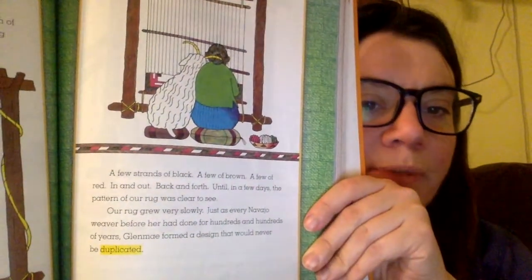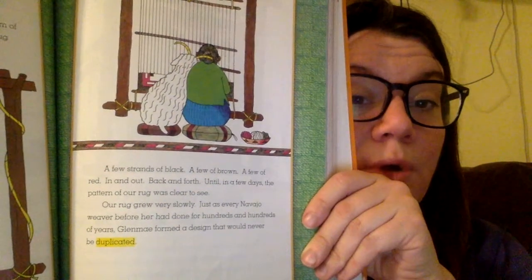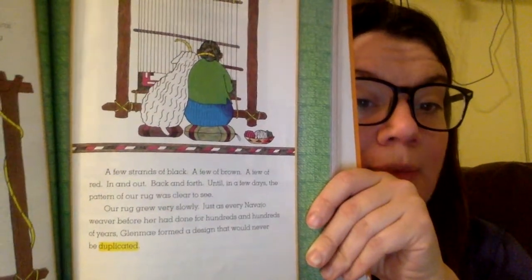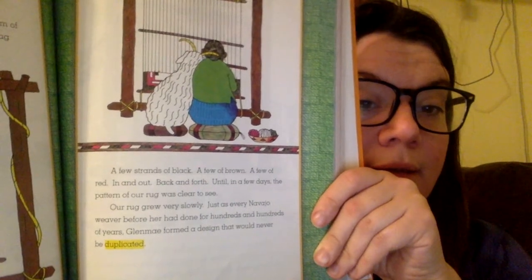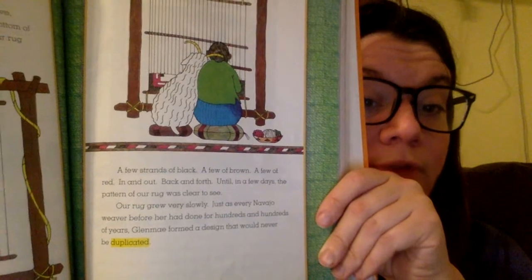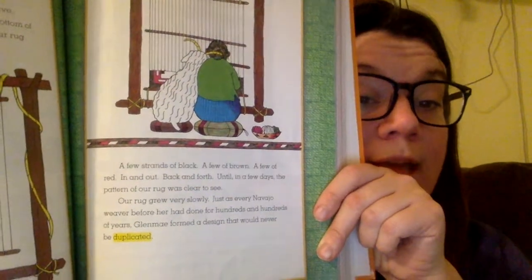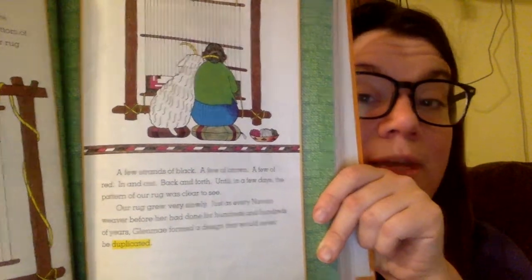A few strands of black, a few of brown, a few of red, in and out, back and forth, until in a few days the pattern of our rug was clear to see. Our rug grew very slowly, just as every Navajo weaver before her had done for hundreds and hundreds of years. Glenmay formed a design that would never be duplicated.